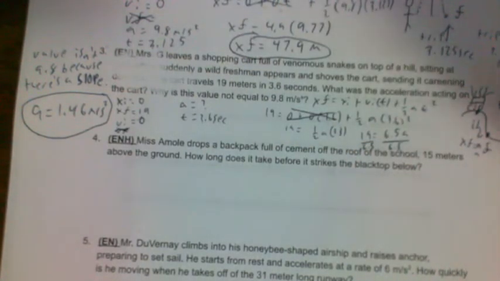Here we have a problem that is marked ENH, which means that this is relevant for the easy, normal, and hard versions of the exam. There's going to be a problem that's kind of like this on all three of them.